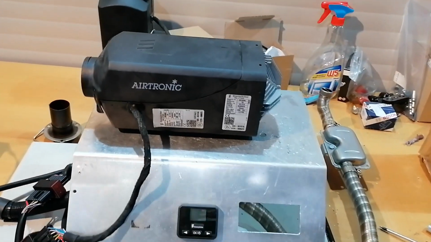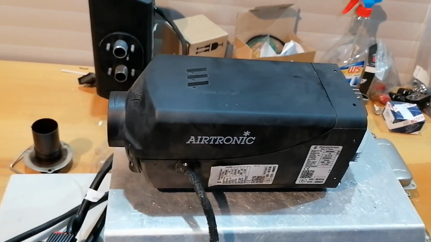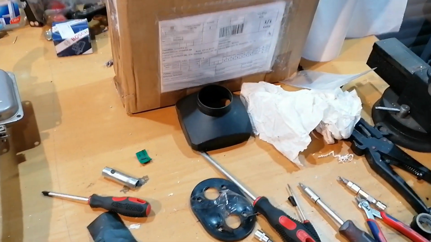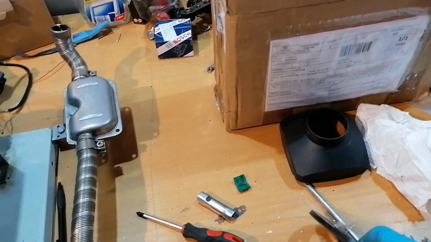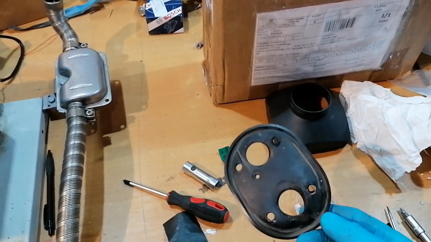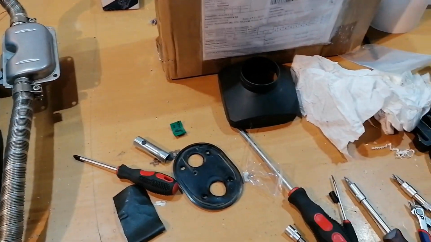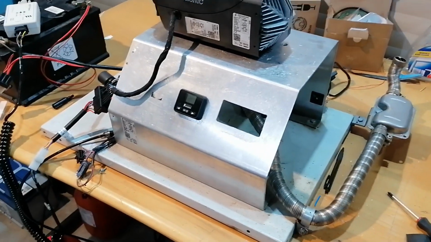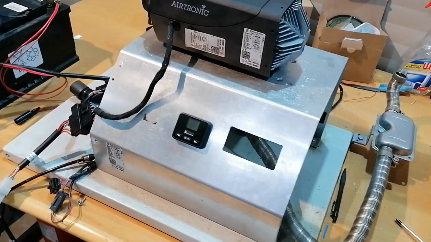Of course, I will be cleaning it up a little bit from the outside. Also, not to forget to put back this gasket, and that's pretty much about it.